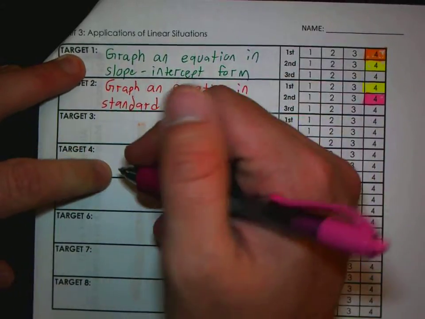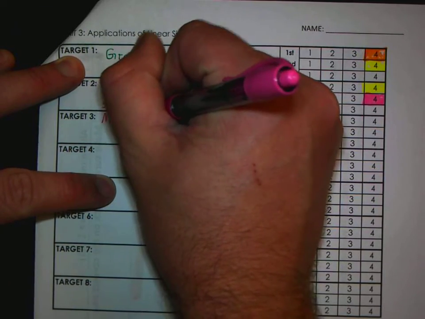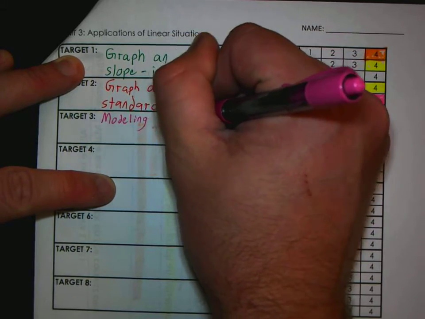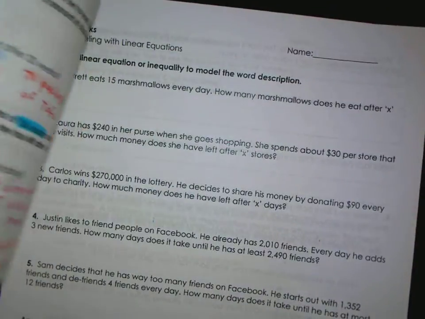So how do you feel about modeling linear equations? Is that really how it's phrased? Give me 1 second. Seems a little bit.